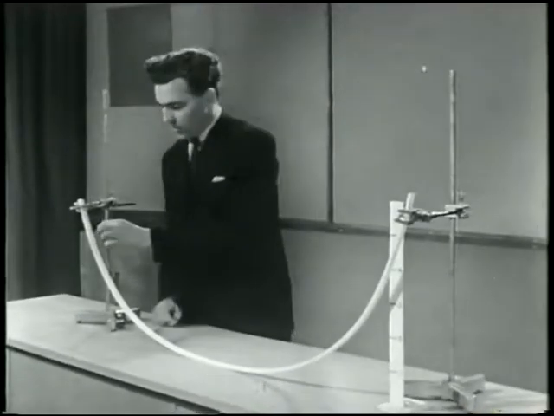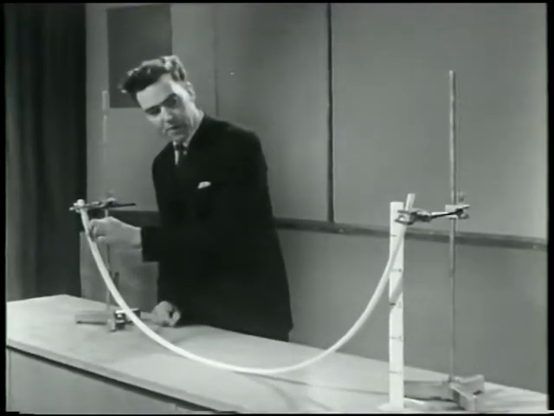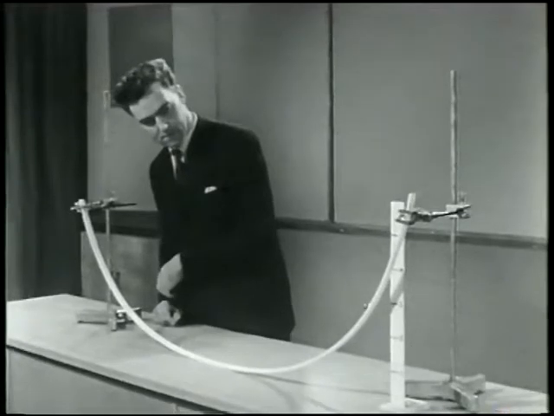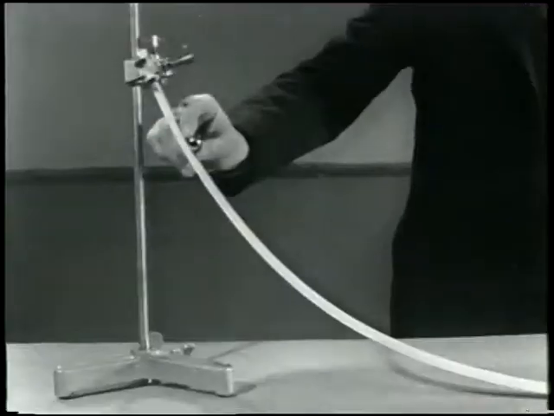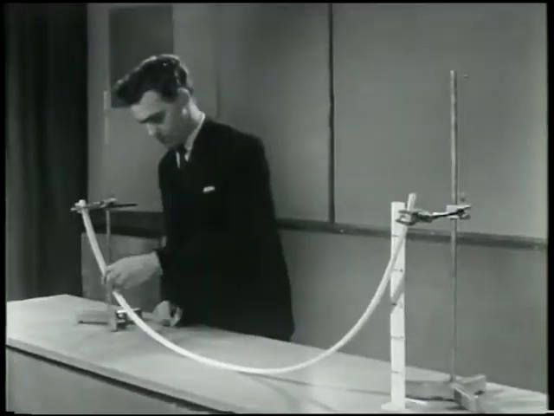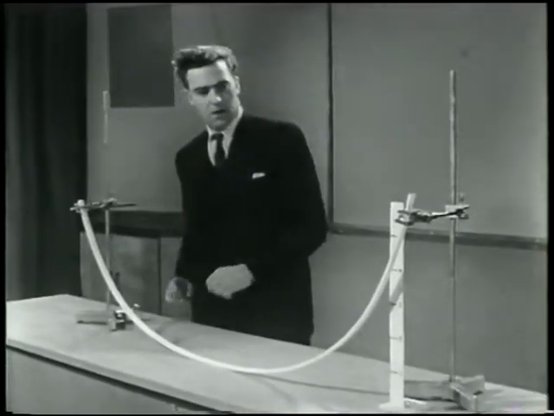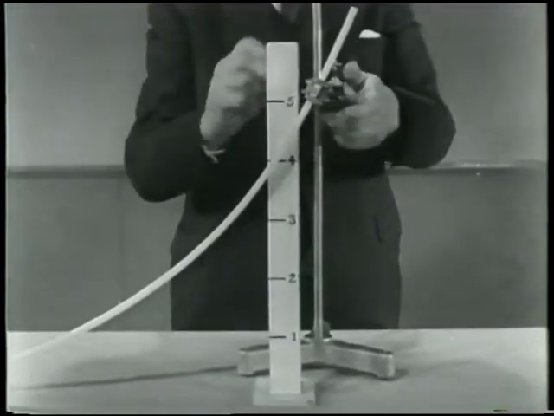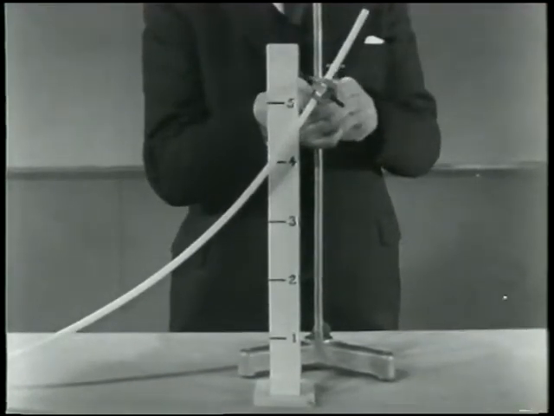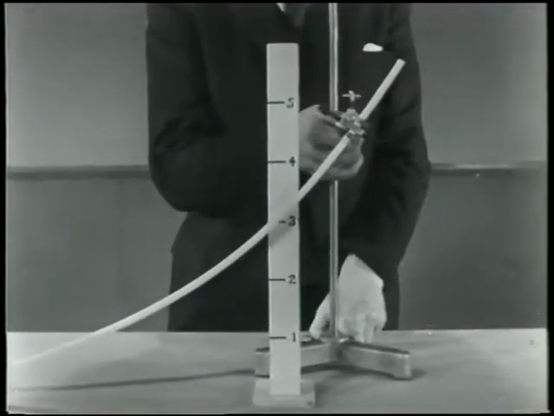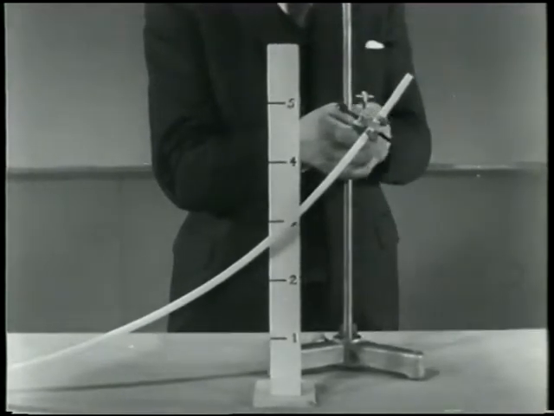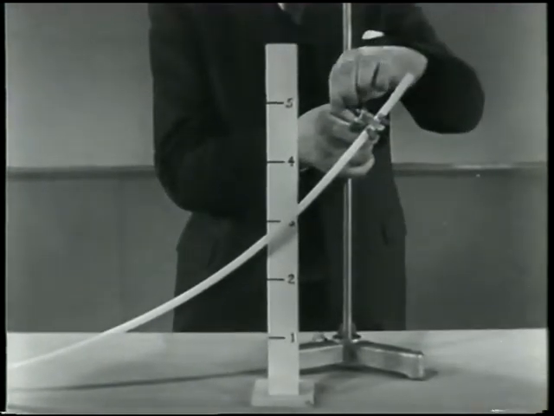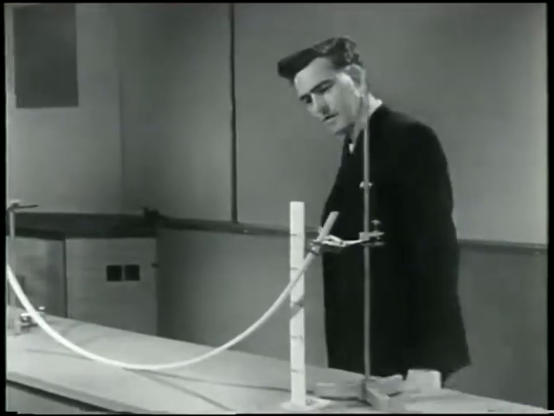Supposing we start a ball here, what will happen on the other side? Now, supposing we reduce the upslope, like this. What will happen in this case?